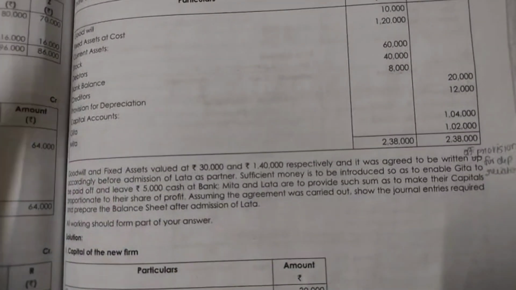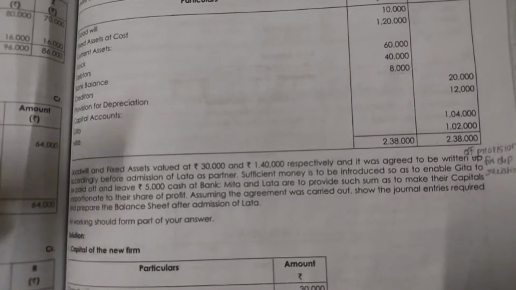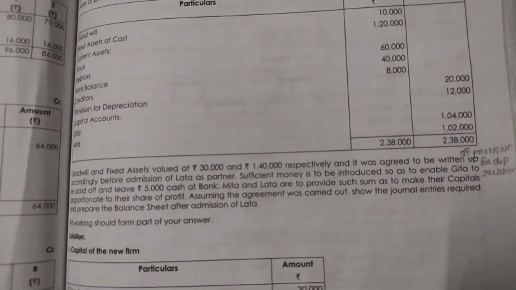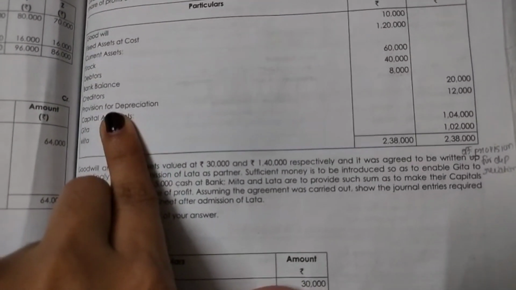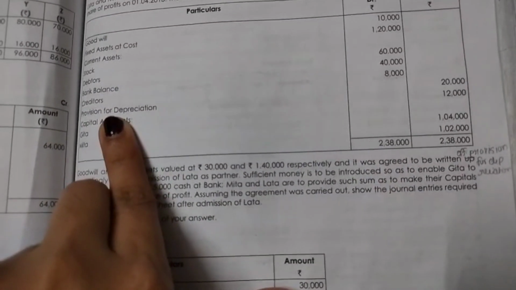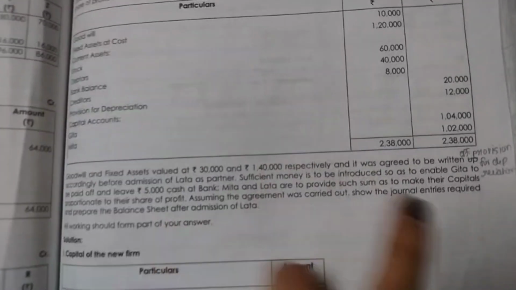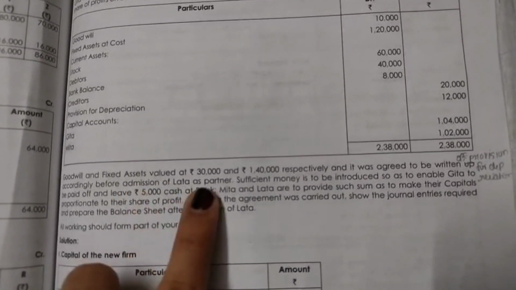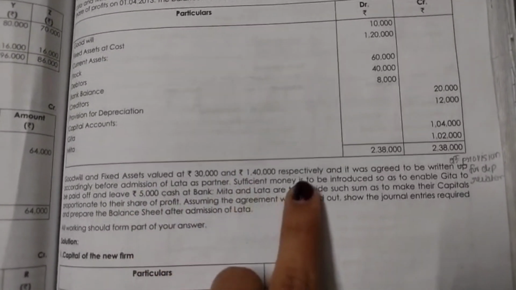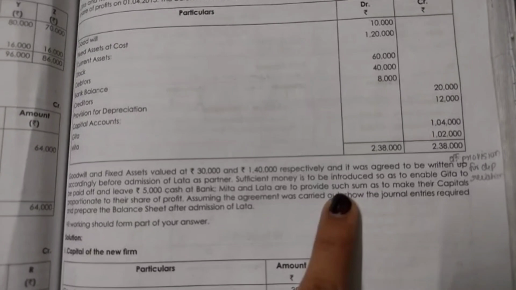Okay, we can write it like liability is being decreased. We can write it like decrease of liability, which is this provision for depreciation is a liability. So provision for depreciation can be reduced with the help of the revaluation account. Okay, so we're going to write it off with the help of the revaluation account accordingly. Before admission of Lata, the partner, sufficient money has to be introduced so as to enable Geeta to be paid off.